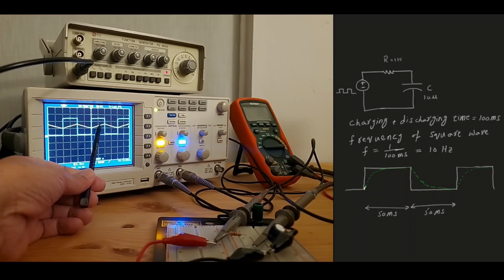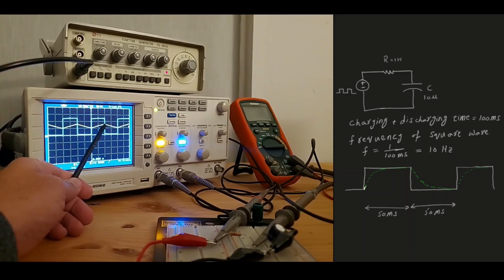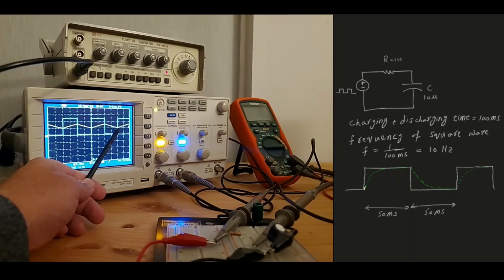So the voltage across the capacitor is increasing. But this time period is very small. So the capacitor does not have enough time to charge sufficiently. So the capacitor voltage goes from here to here. So let's say it increased by 1 volt approximately. And then the function generator output goes to 0. And when that happens, the capacitor then starts discharging. So the capacitor starts from here, which is about 3 volts, and then it discharges back to 2 volts.